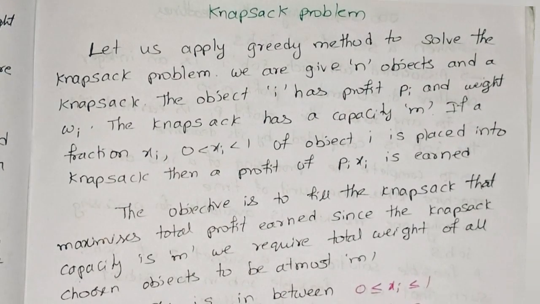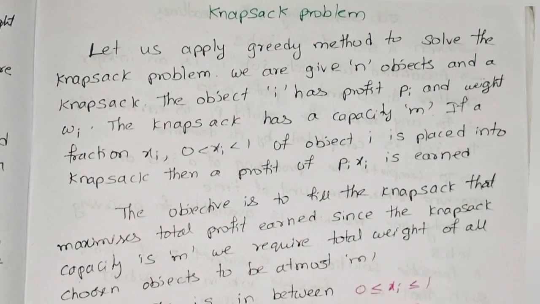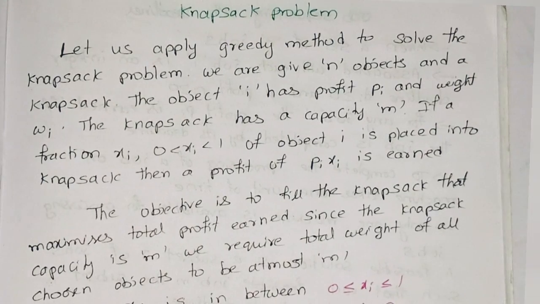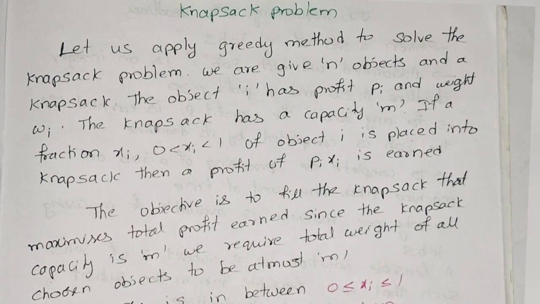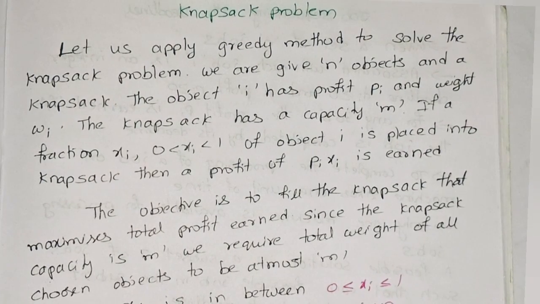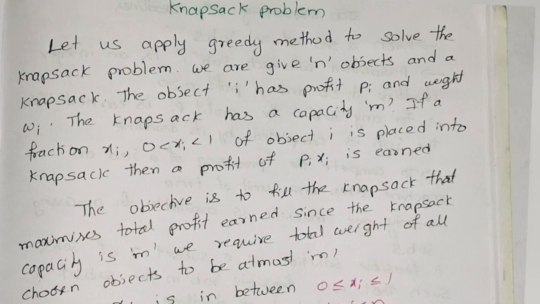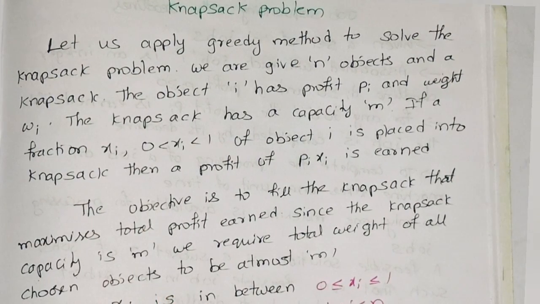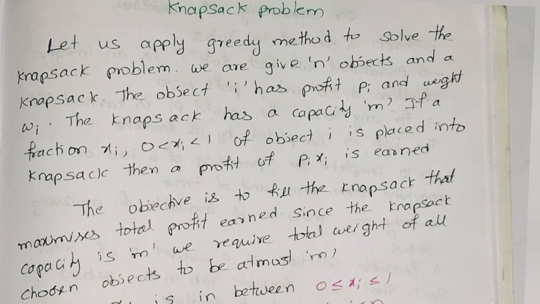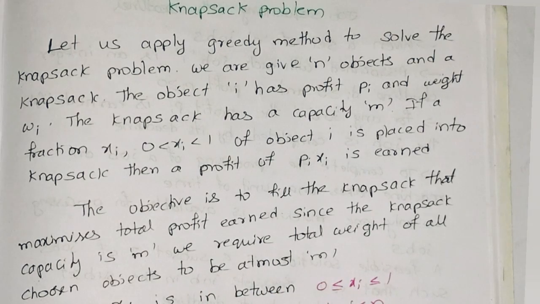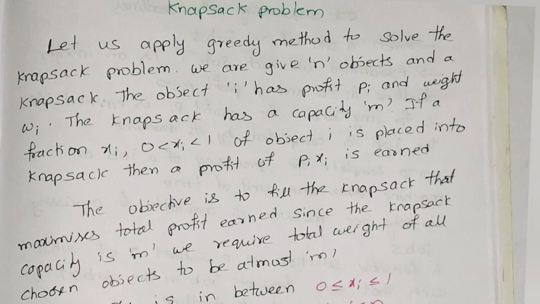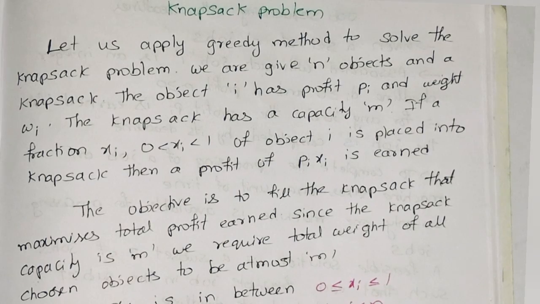In this video, we will learn about the knapsack problem, how to solve the knapsack problem using the greedy method. In the previous video, we have seen what is meant by the greedy method. From given n number of inputs, we are considering a subset of the n inputs. How are we considering the subset? Based on some constraints.